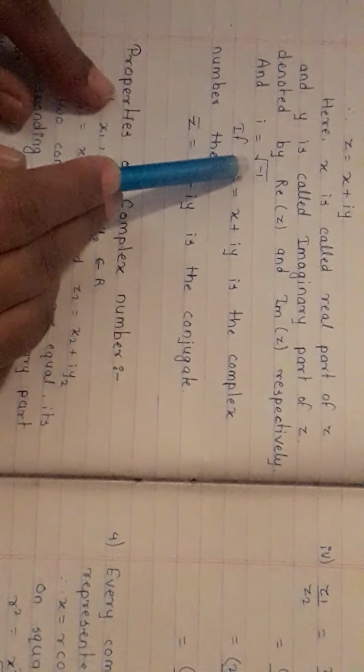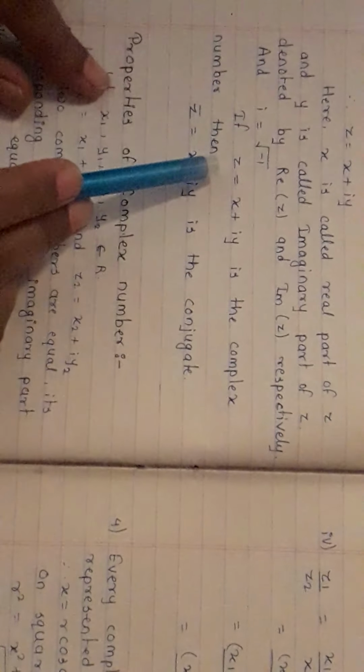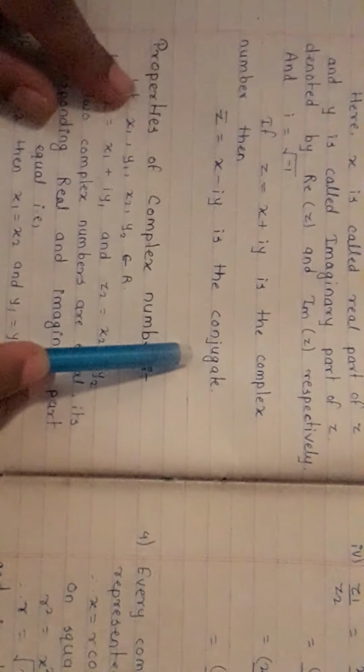Here i is equal to the square root of minus 1. If z = x + iy is the complex number, then z bar = x - iy is called the conjugate of the complex number z, and it is denoted by z bar.